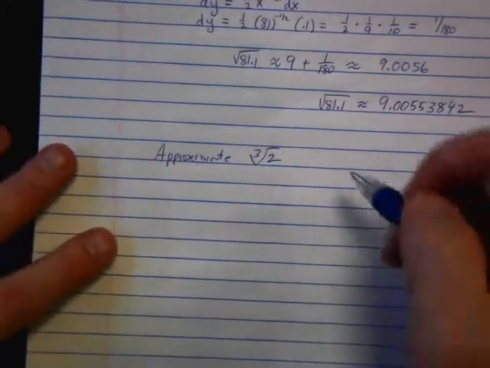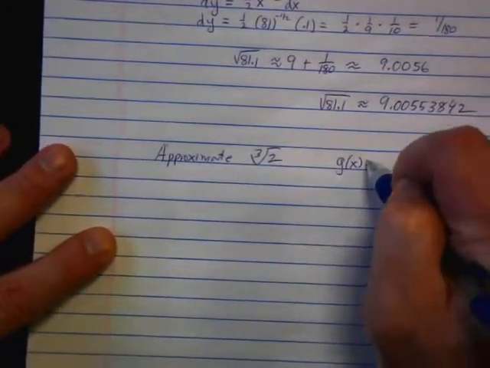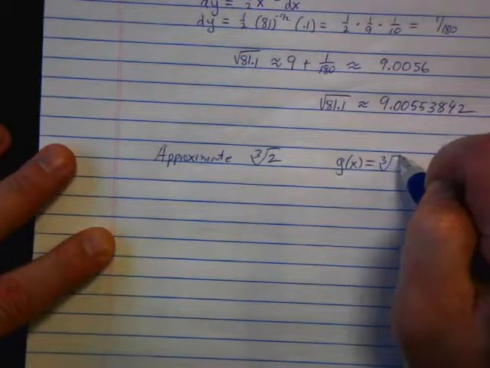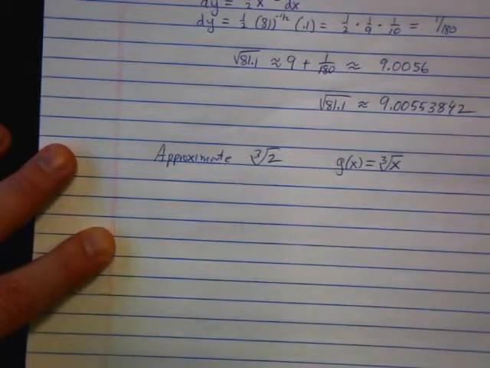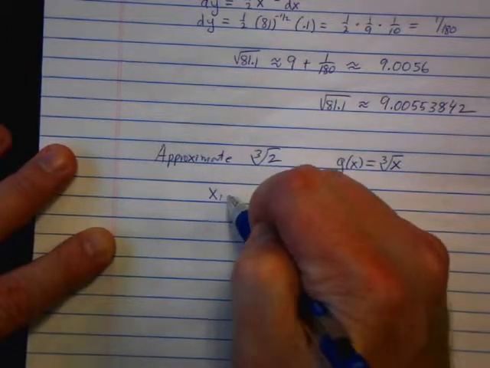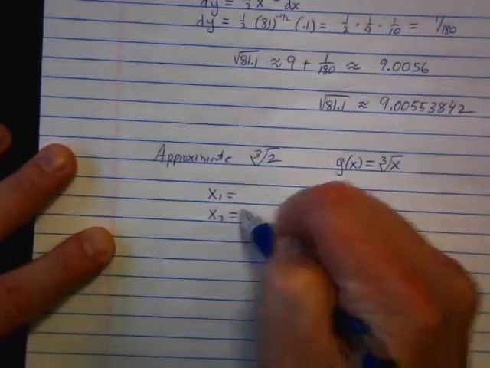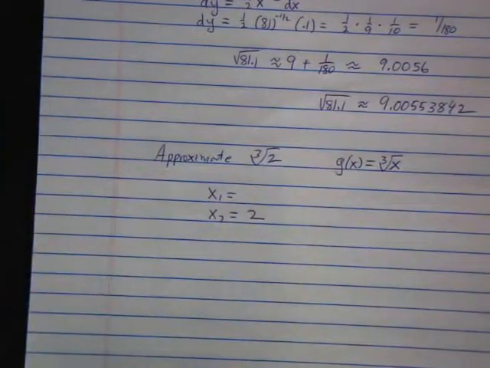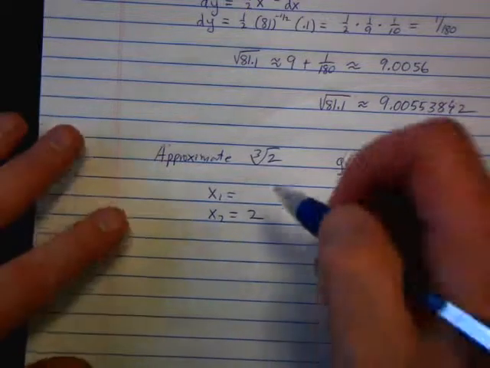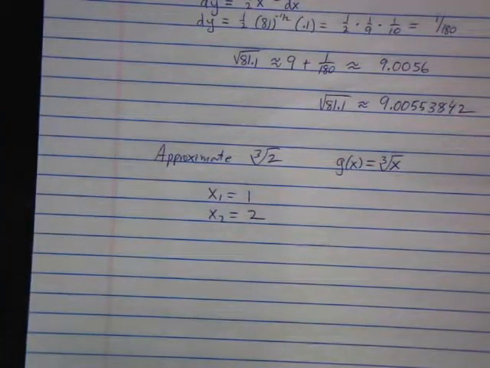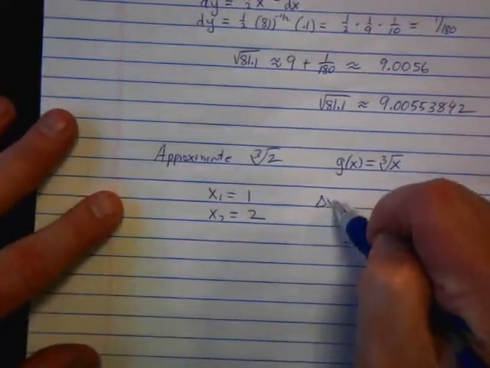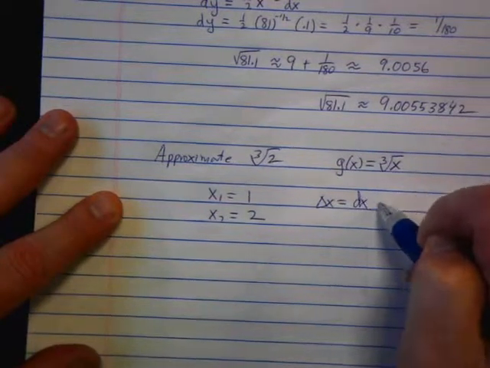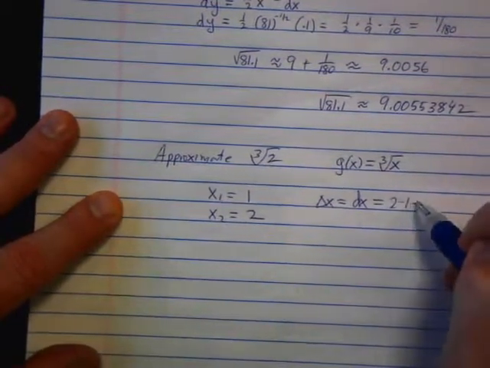All right, so in this case, what's our function going to be? Cube root of x. And then I need my x1 number and my x2 number. Well, x2 is 2. I already know that one. I need a number close to 2 that I can plug in to that function and get an answer pretty easily. 1. I can plug 1 into that function. Can I? Cube root of 1 is 1. So this time our delta x, which is exactly equal to our dx, is 1.